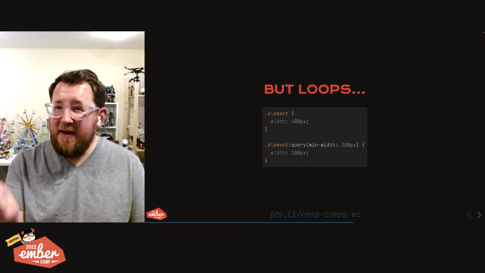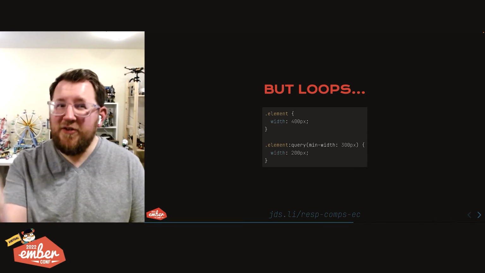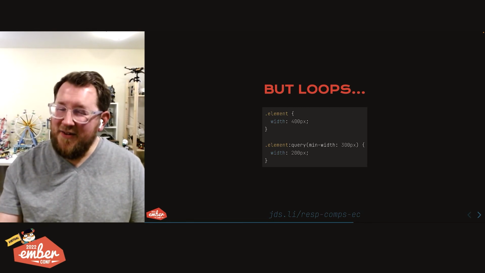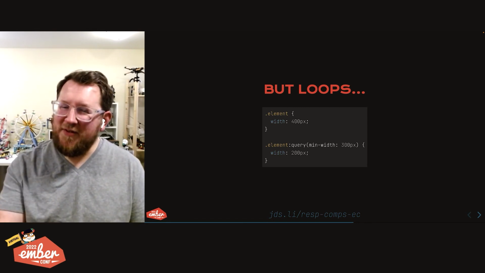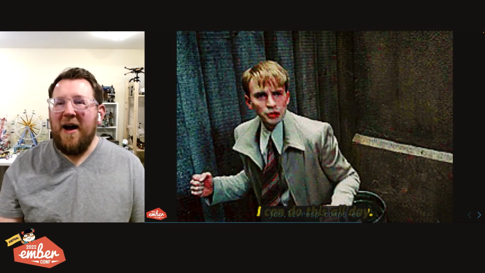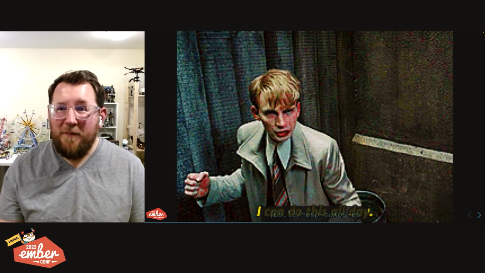And as soon as you do that, the element is no longer matching the query, so it's 400 pixels wide. But as soon as it becomes 400 pixels wide, it matches a query, and now it's 200 pixels wide. And as soon as it is 200 pixels wide, it no longer matches a query, and it's 400 pixels wide, but then it matches a query, and we could do this all day, right? That's a loop, and that's terrible.